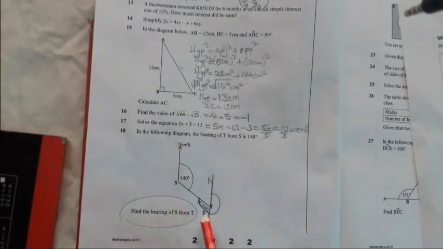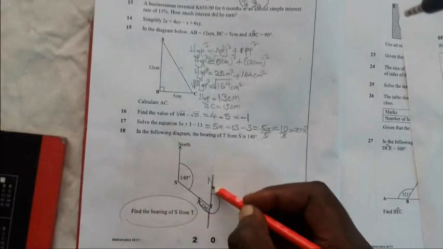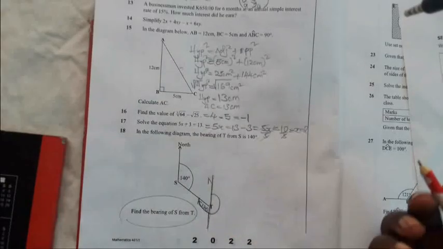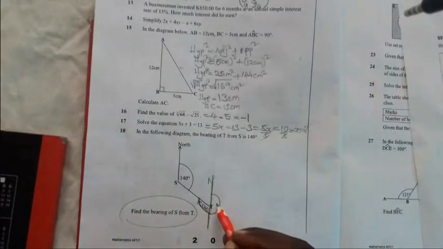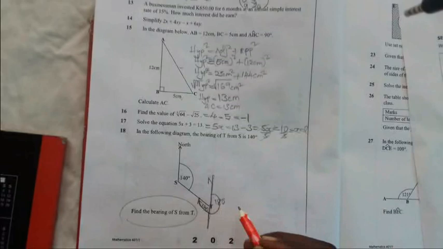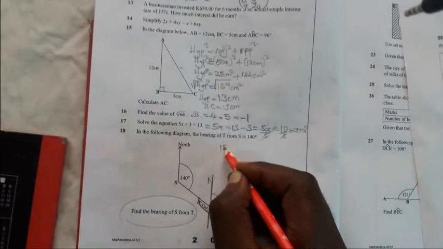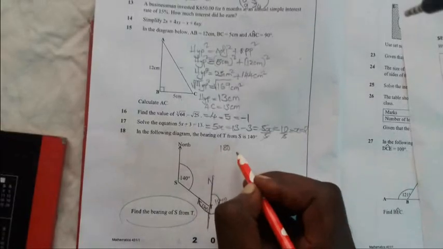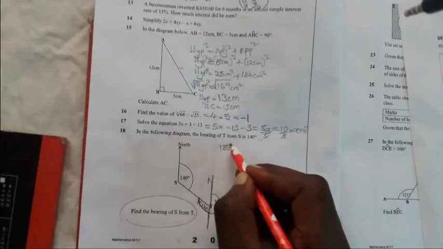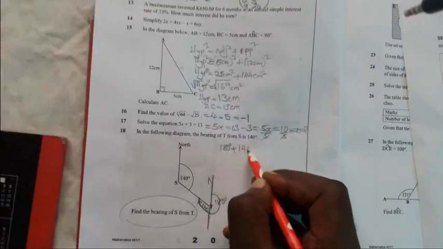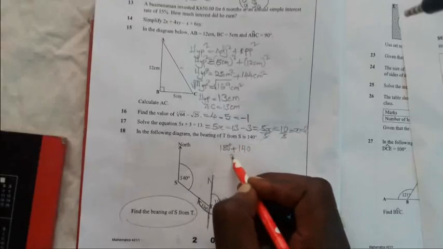Now angles on a straight line add up to 180. That means this angle is also 180 degrees. So to find the bearing of S from T, we can just add 180 and 140 degrees, which gives us 320 degrees.